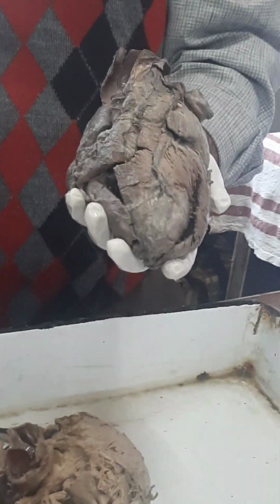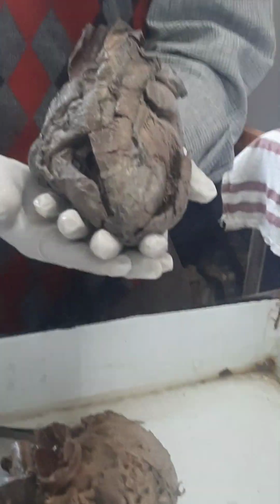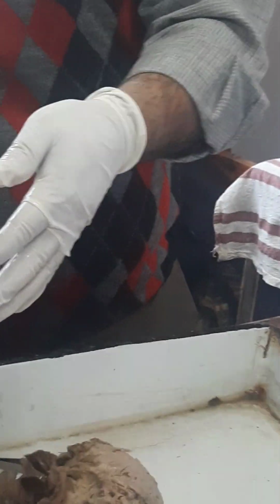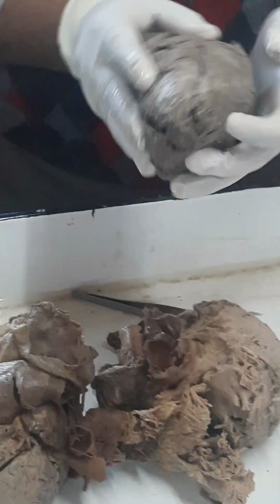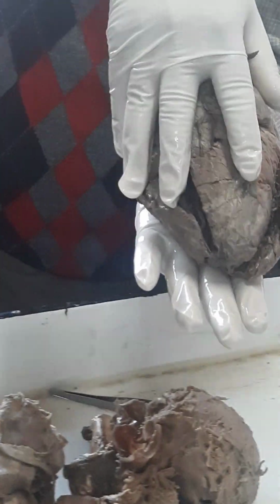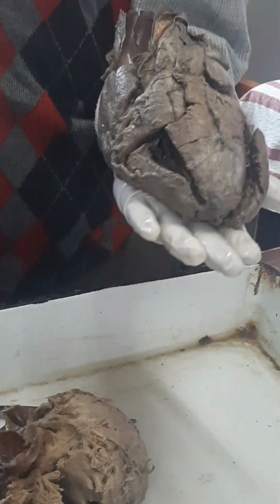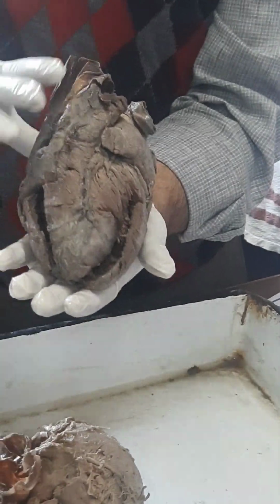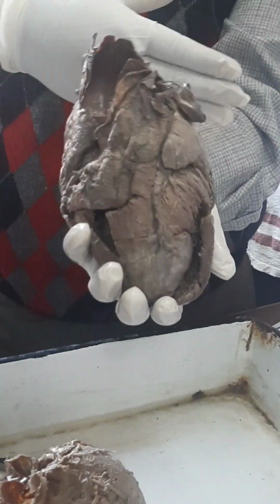Then second surface of the heart is on which it is here resting. That is formed by right ventricle. This is the left ventricle and this is the right ventricle. So inferior surface or diaphragmatic surface is formed by two ventricles. So this completes the second surface. Third surface of heart is this posterior surface.